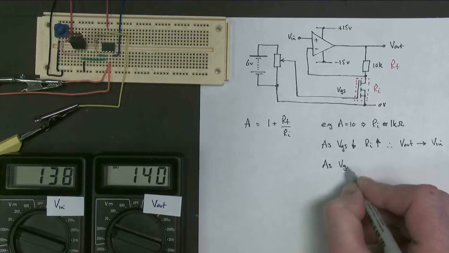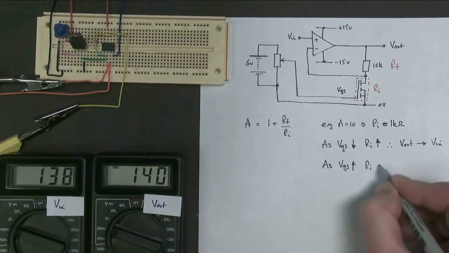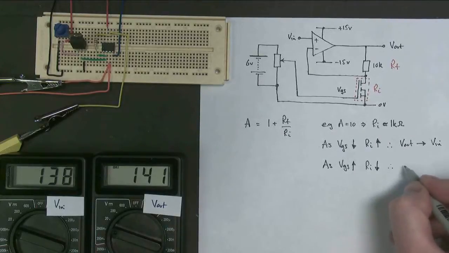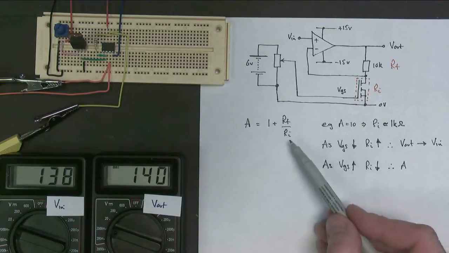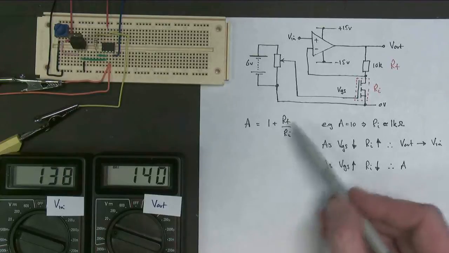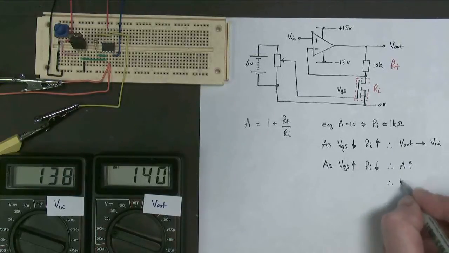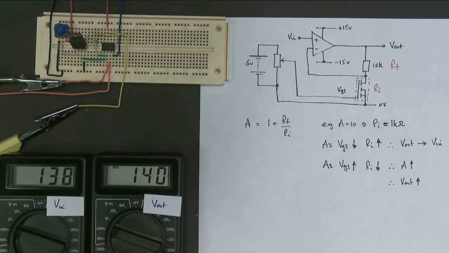As the gate source voltage goes up, RI tends to go down, which is a bad thing, and therefore, what's going to happen to the gain in this case? Well, when this gets to be very small, this number becomes big, so the gain tends to go up, and therefore the output tends to go up as well. Let's see if we can demonstrate that.